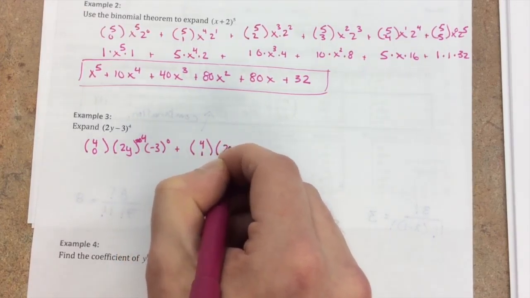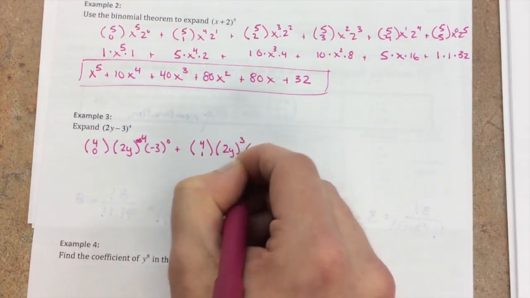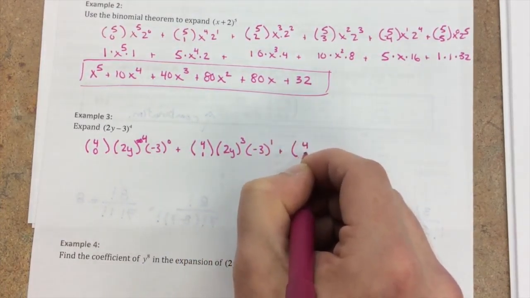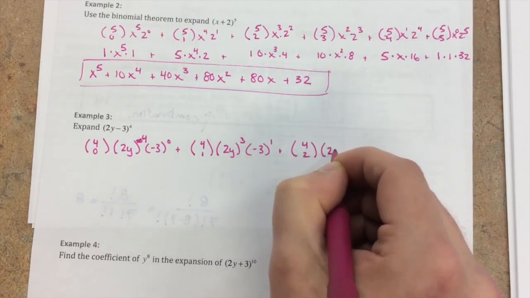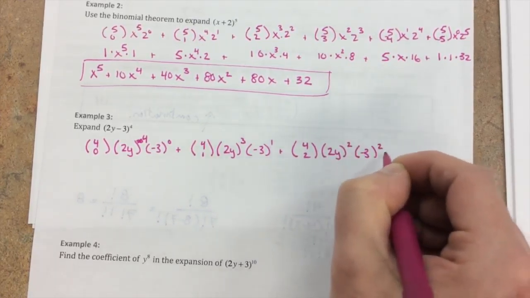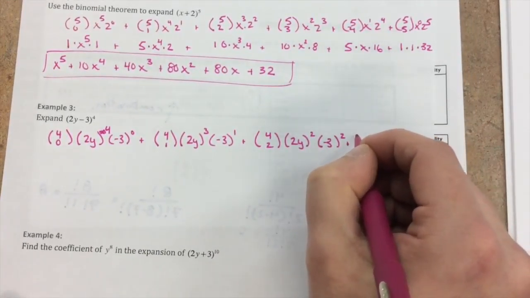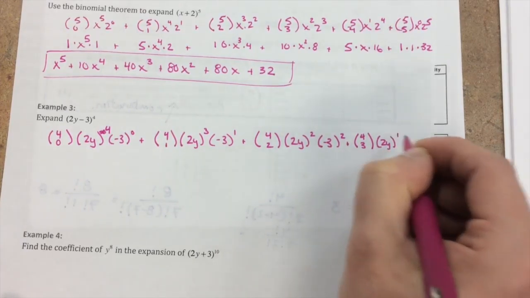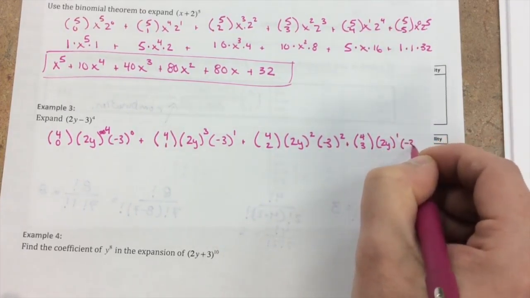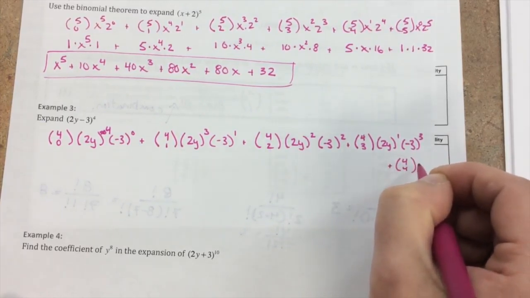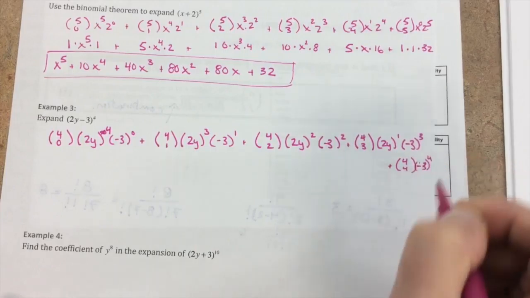Then we have 2y cubed, negative 3 to the 1st, plus 4 choose 2, 2y squared, negative 3 squared, plus, should write a little smaller, 4 choose 3, 2y to the 1st, times negative 3 to the 3rd, plus 4 choose 4, 2y to the 0th, and that's negative 3 to the 4th.